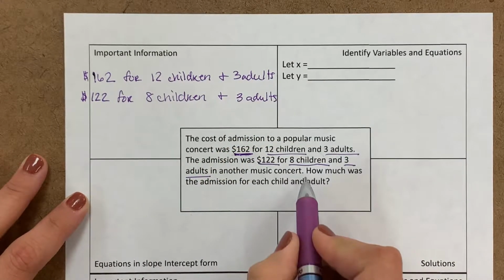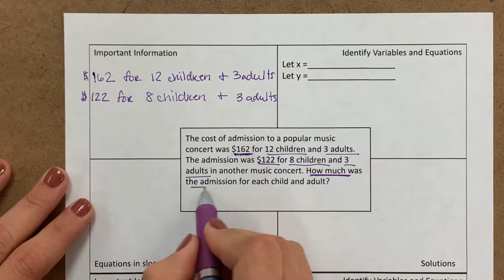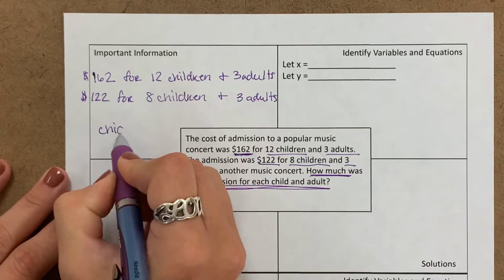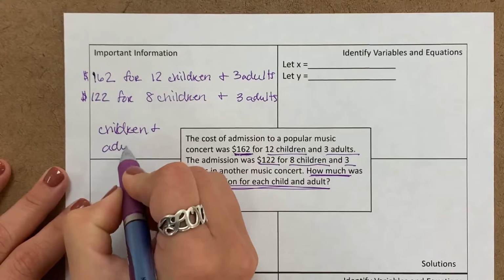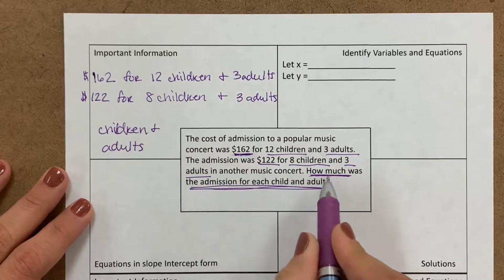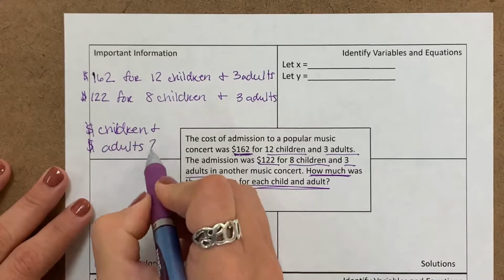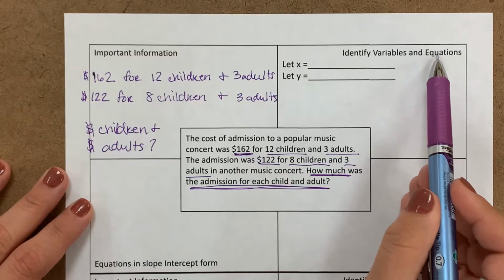Okay, so now our last bit of important information is the actual question. It wants to know how much was the admission for each child and each adult. So children and adults. And then how much, that's talking about money. So money for children and money for adults. That's our question. So now we're going to go to our second box, identify our variables and the equations.